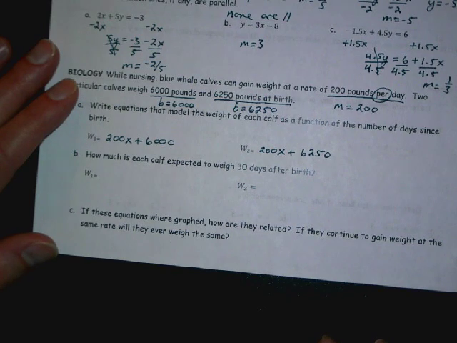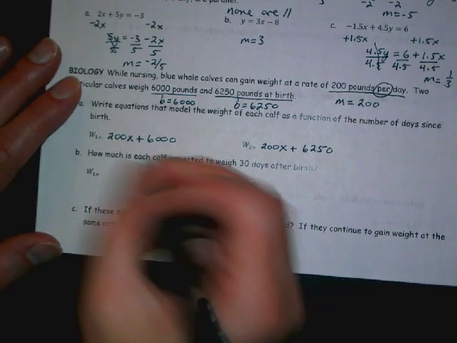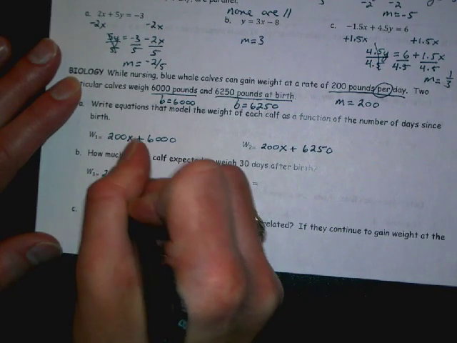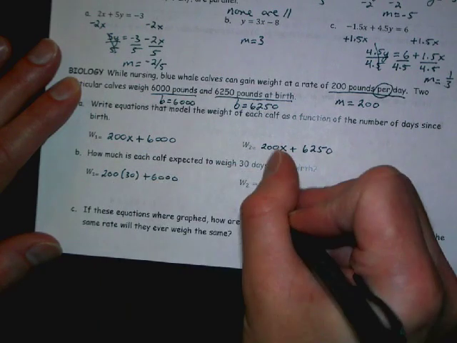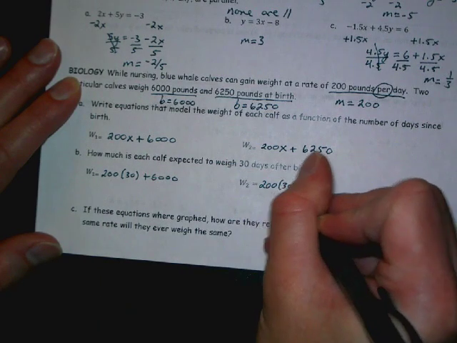So part B now is asking us how much would each one weigh after 30 days. Well, x is representing days because it's 200 pounds per day. So we would just plug in 30 for both of the x's here.